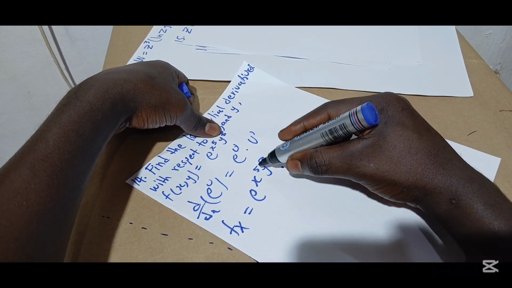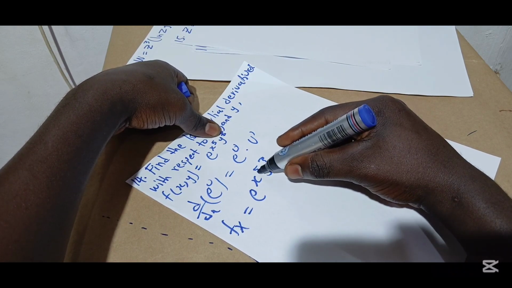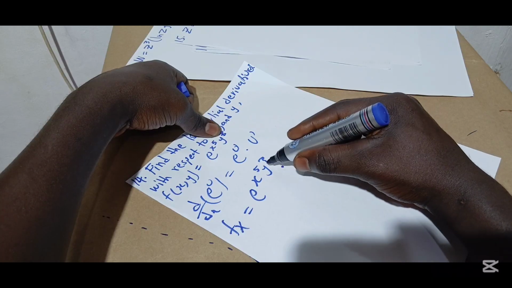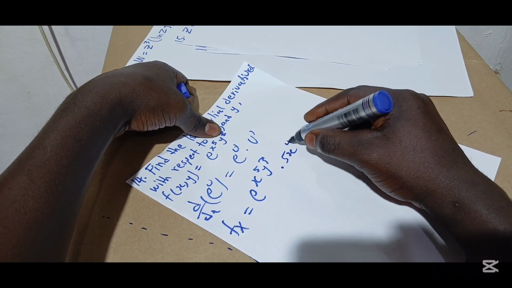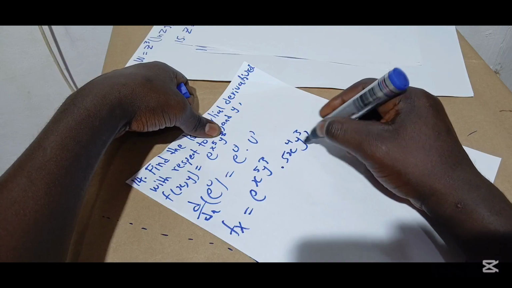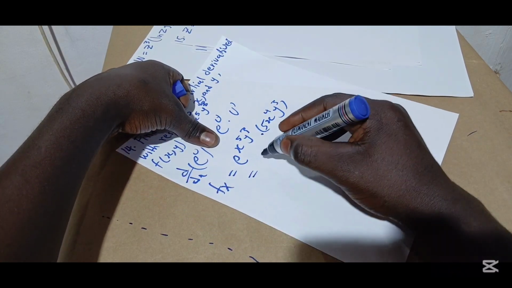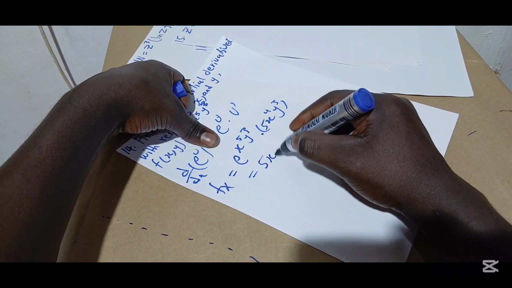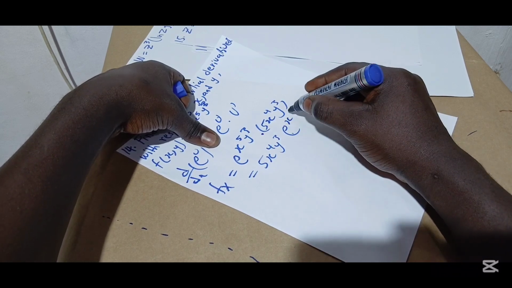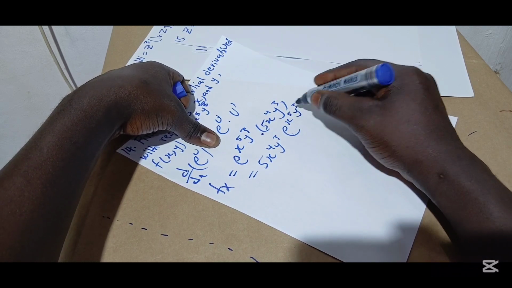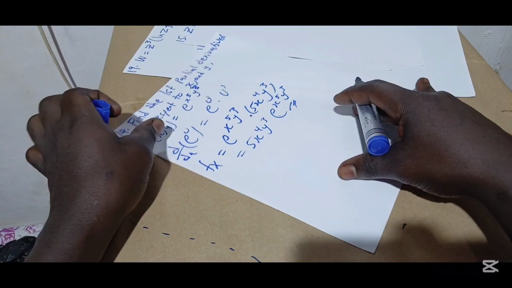So we just differentiate x to the power 5, leaving y as constant. So differentiating x to the power 5, we have 5x to the power 4, and then y to the power 3. So you can further write this one again as 5x to the power 4, y to the power 3, multiplying e to the power x to the power 5, y to the power 3. So that's it for fx.